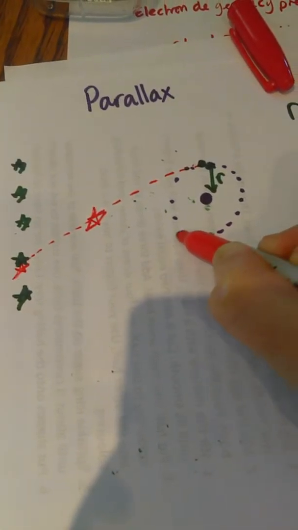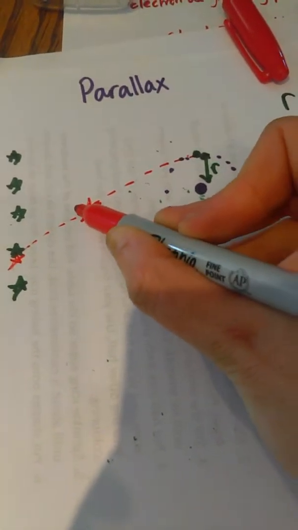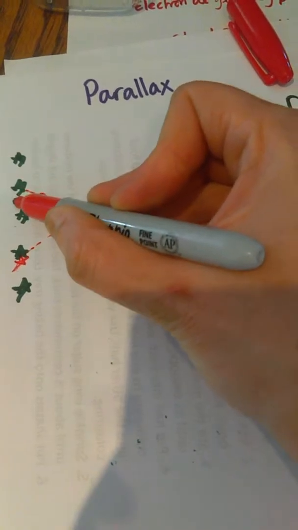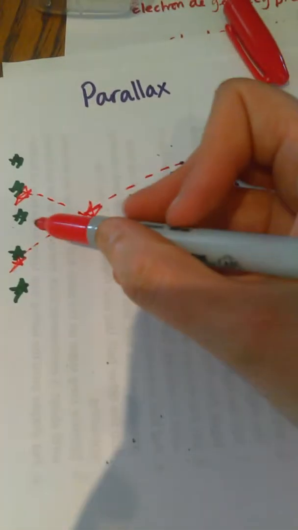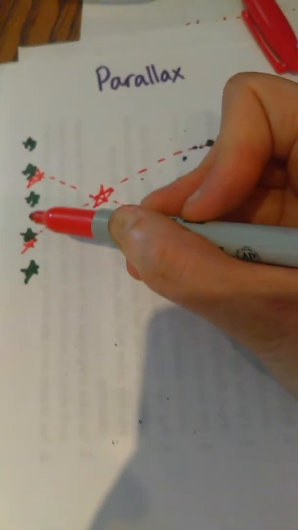6 months later, we come round to this side. If we see where that star looks like it is, it now looks like it's over this side. So it's moved from there to there. And if it's moved, what we can do is we can measure the angle at which it's moved.